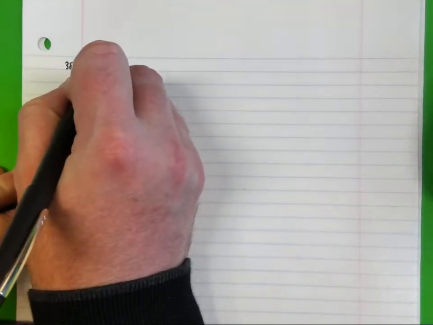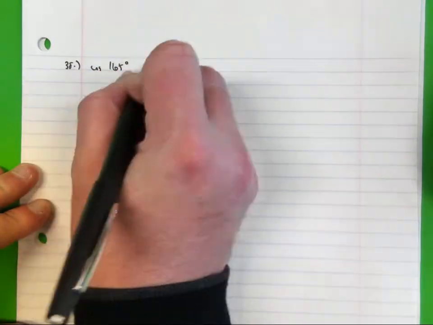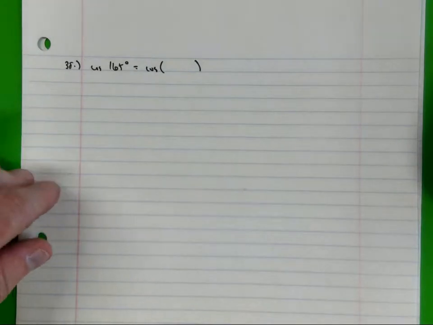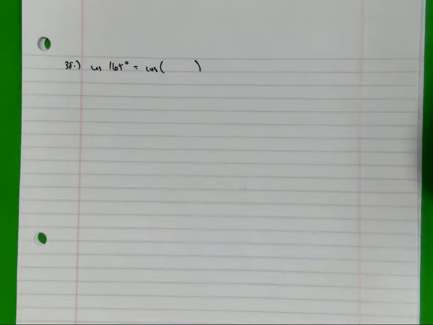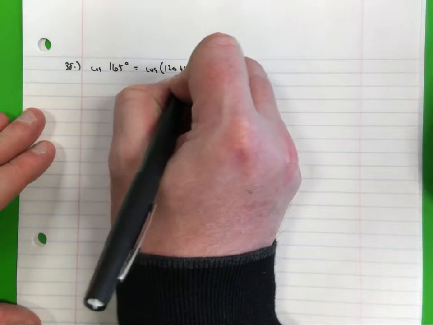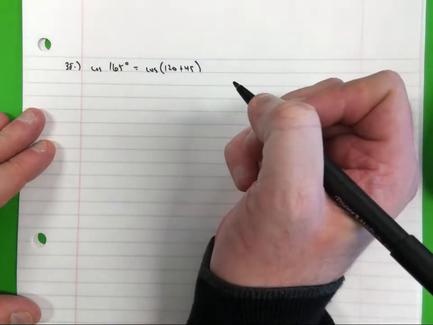Serious time. Here we go. Number 38. Cosine of 165. What two numbers can I use to add up to give me 165? 120 and 45. I can do that. 120 plus 45. Both of those are known numbers on the unit circle.